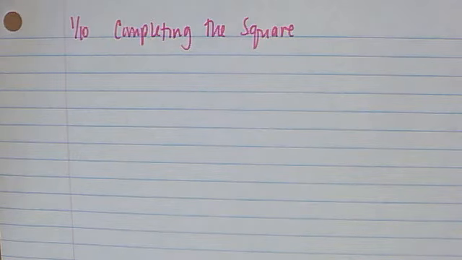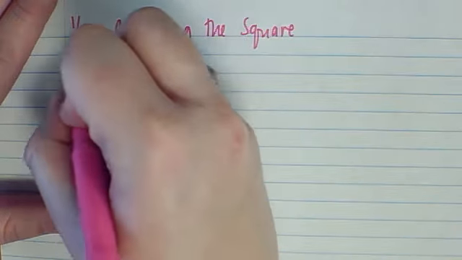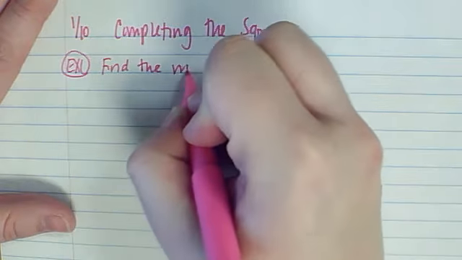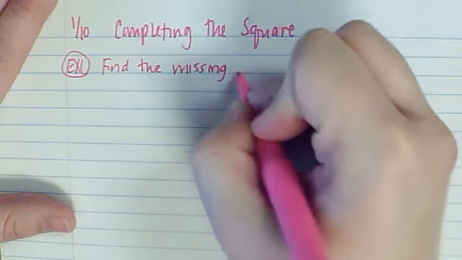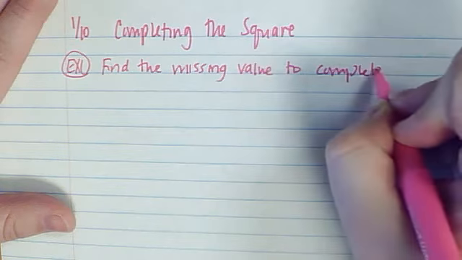Okay, so this method, completing the square, is just a different method to solve quadratics. I'm just showing you all sorts of ways to get the solution, zeros, roots, and so on. So example 1, I want to find the missing value to complete the square.